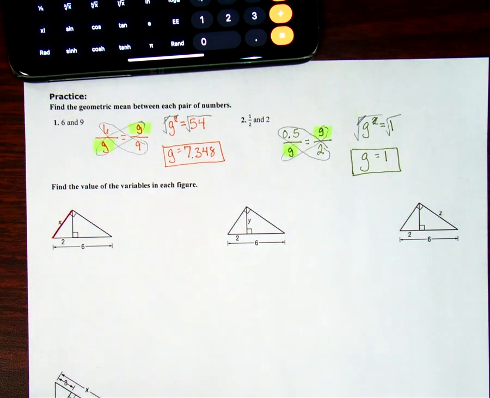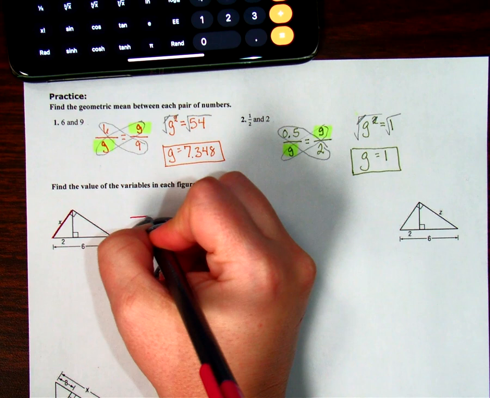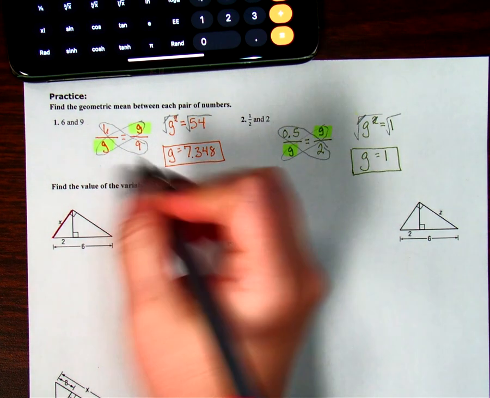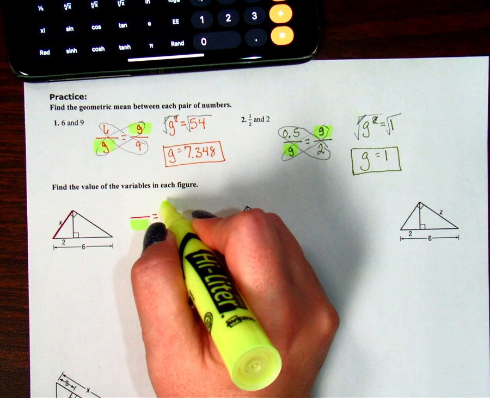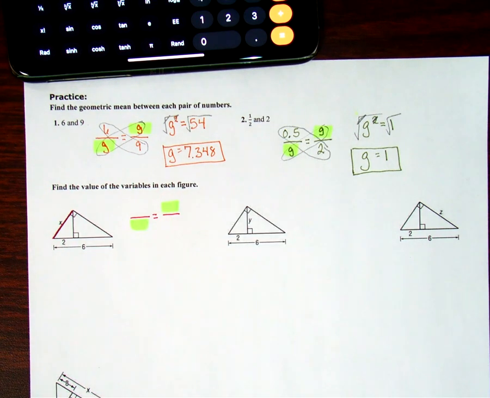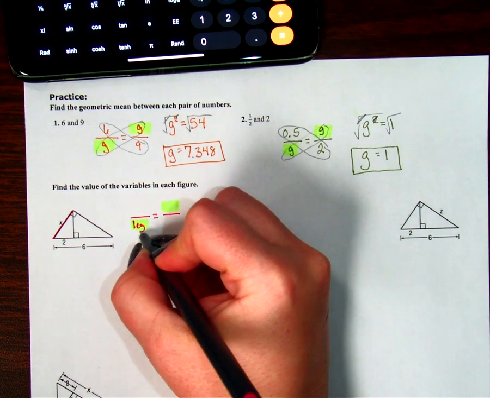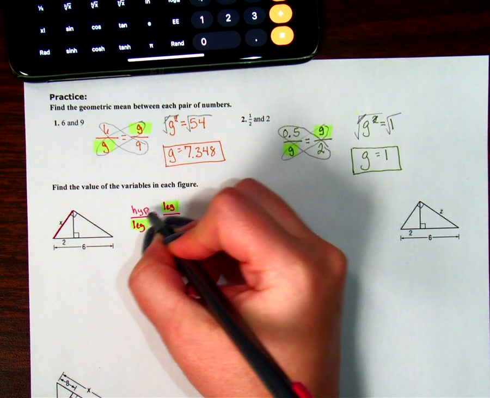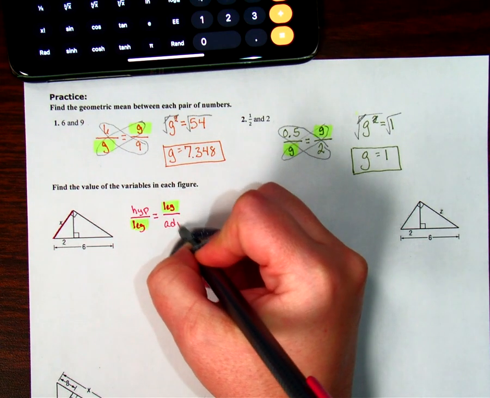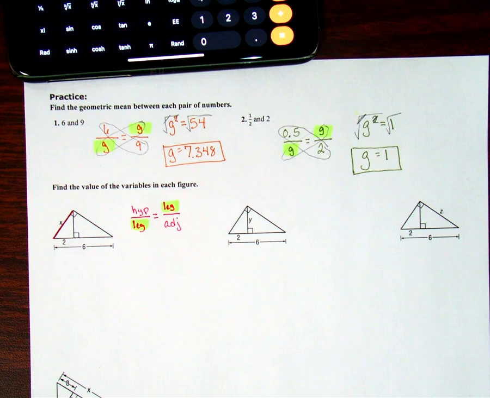Okay, my leg theorem said that in my proportion, the leg was the geometric mean. So here and here. The leg was the geometric mean between the hypotenuse and the adjacent part of the hypotenuse.